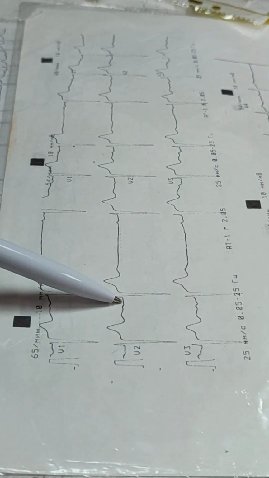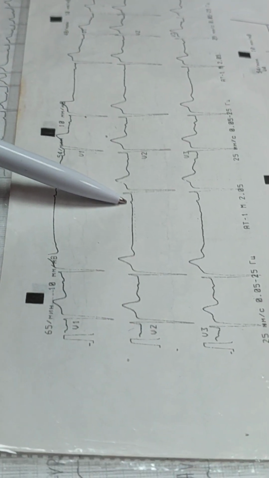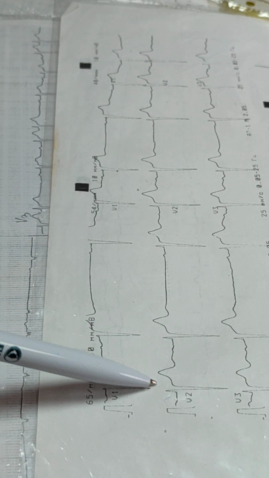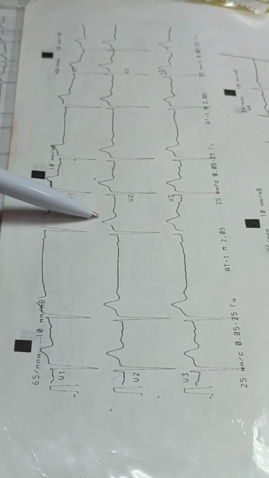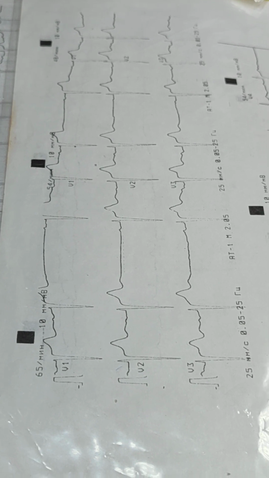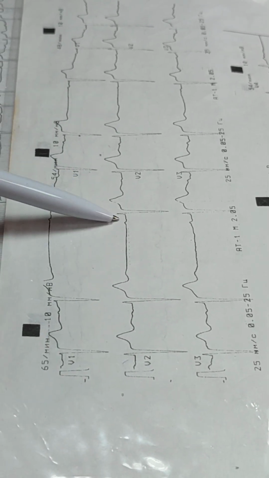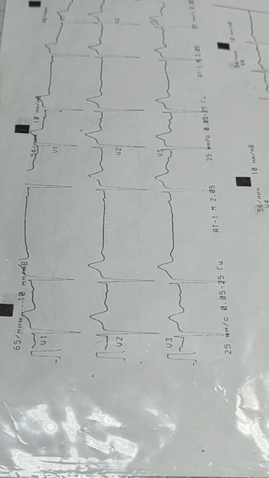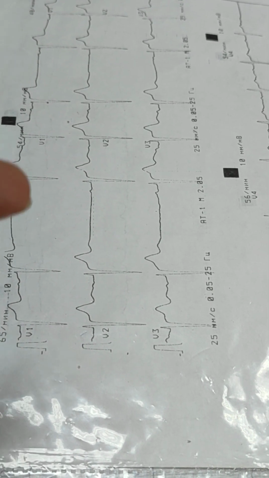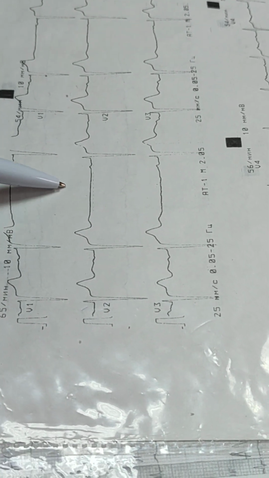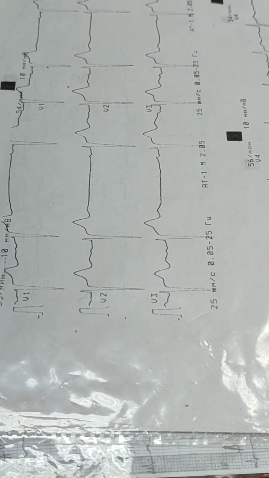P waves are present, but rhythm is irregular. This distance and the next one are the same, so it's not extrasystole. P waves are present everywhere. So there are two possible conclusions: sinus arrhythmia or SA block. If we take this distance, we will be able to put it twice. SA block.